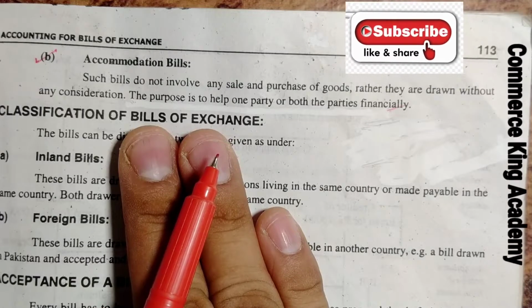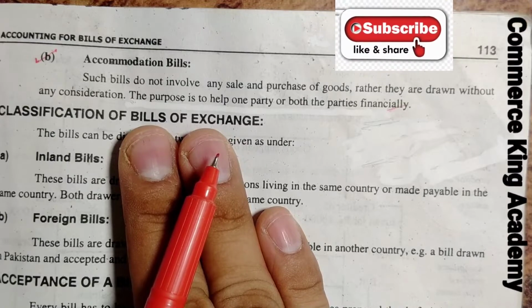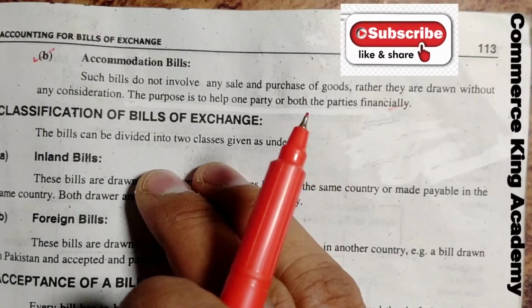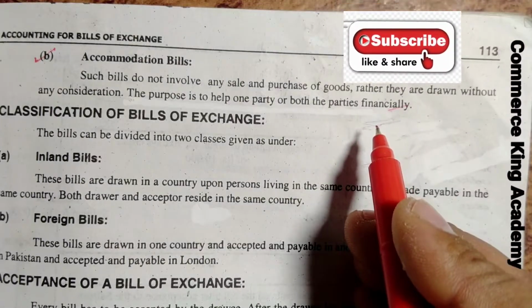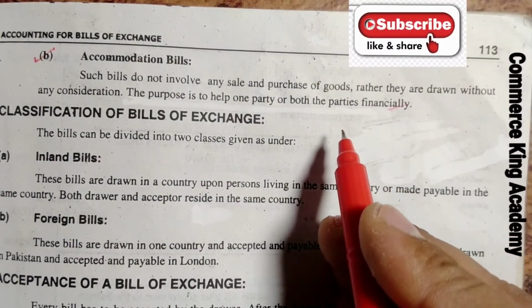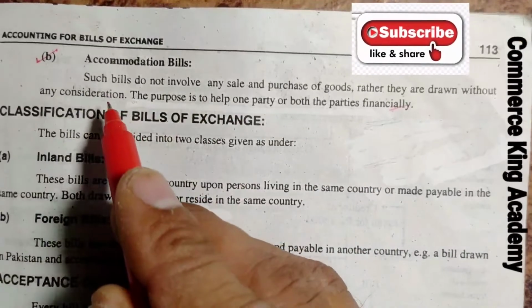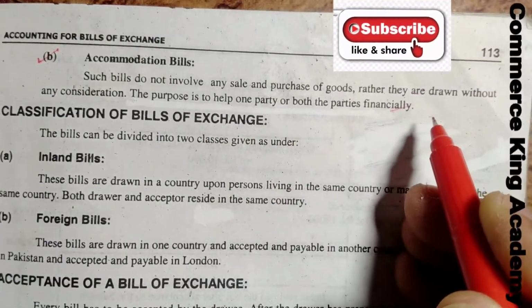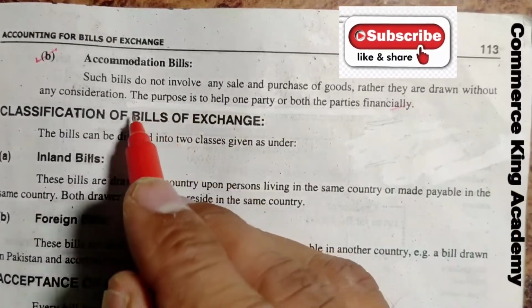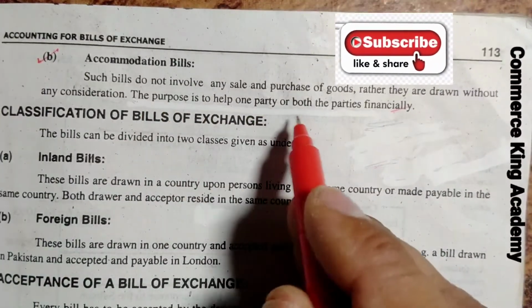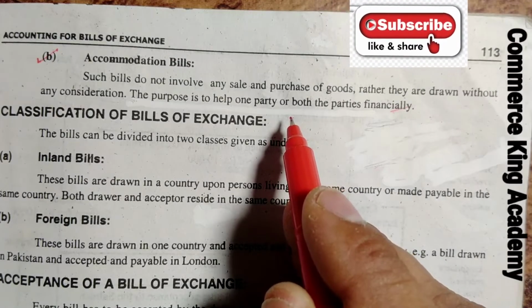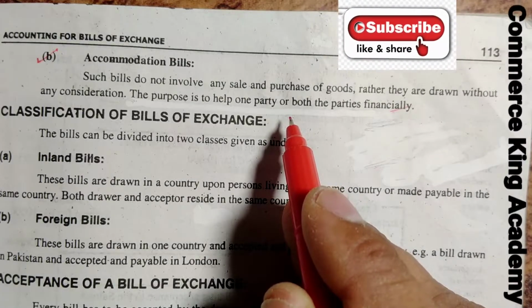It involves just drawing of the bill and acceptance of the bill for the help of the parties. When one party draws a bill on another party and the other party accepts it, the drawer goes to a bank or discount house to discount the bill of exchange and receives the payment of the bill.